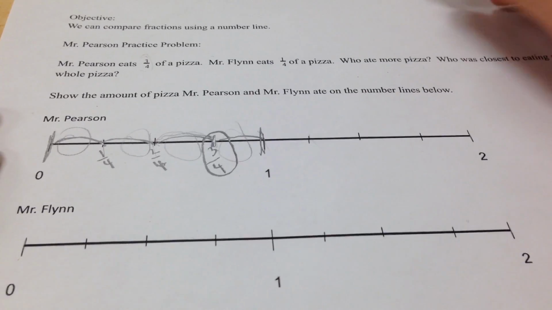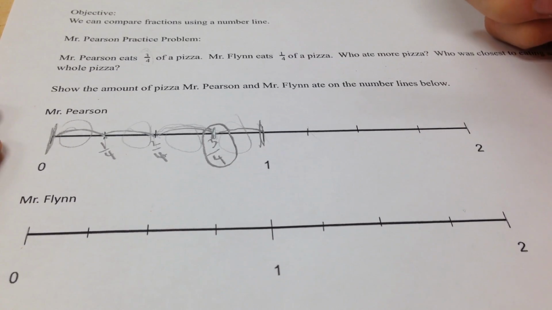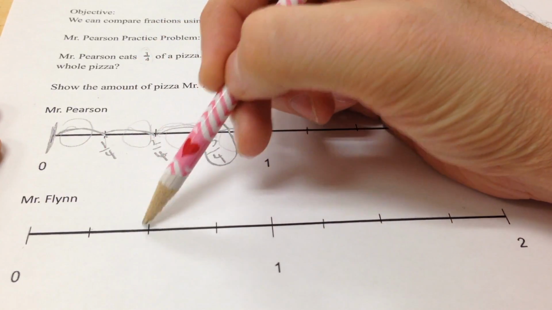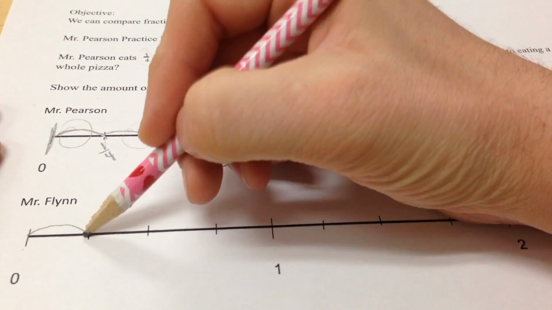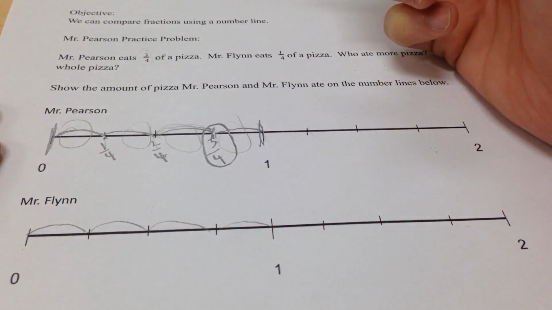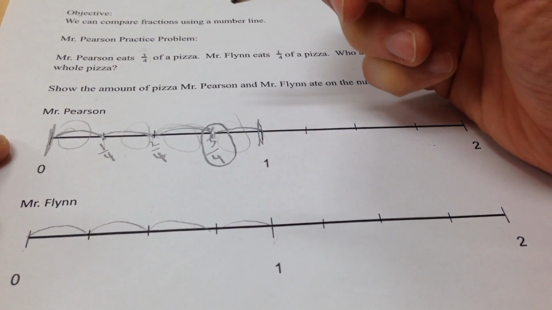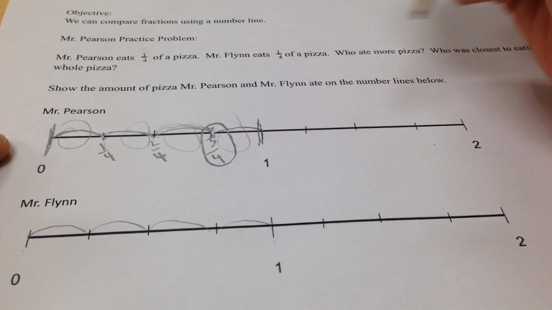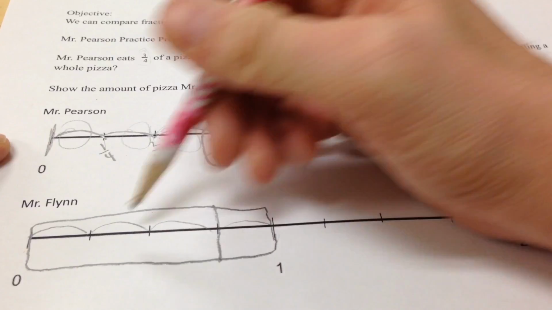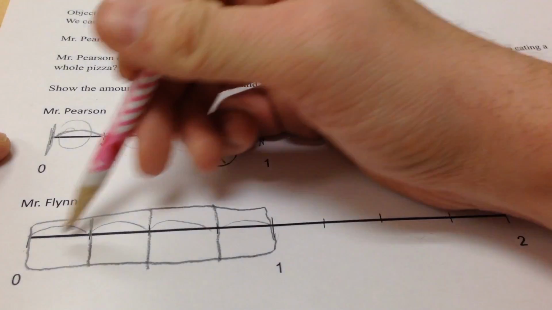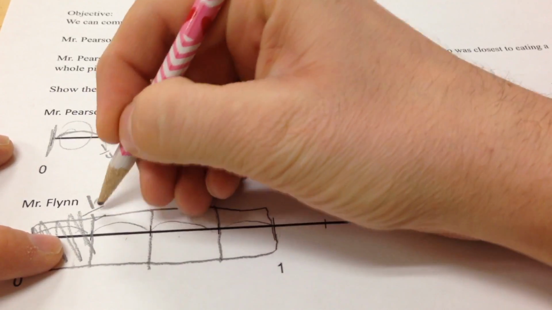So now for Mr. Flynn. Mr. Flynn ate 1/4 of a pizza. Let's see. Here he is. And remember, if you are going to start counting the lines, that might trick you. So you want to count the spaces. There are 1, 2, 3, 4 equal spaces. I could say that this is partitioned into 4 equivalent spaces. And Mr. Flynn ate 1/4 of the pizza. I could even draw a pizza here, a long skinny pizza. Mr. Flynn ate 1/4, so that's like this. 1 out of 1, 2, 3, 4. And so it would go right here, 1/4.